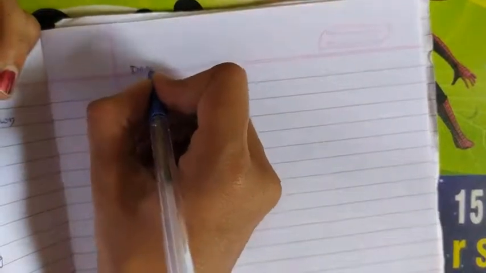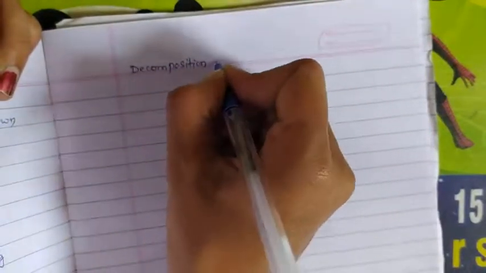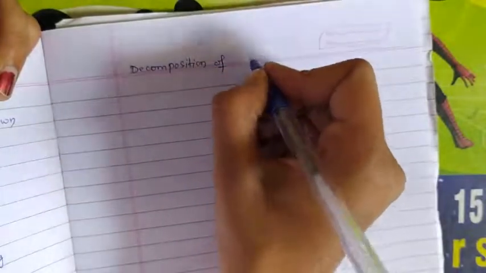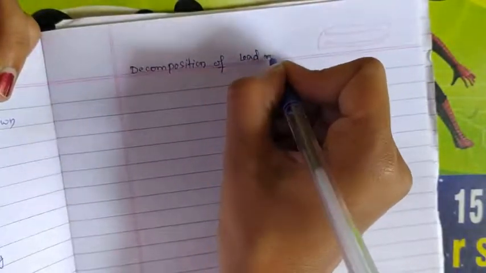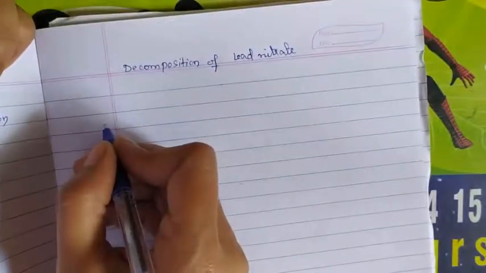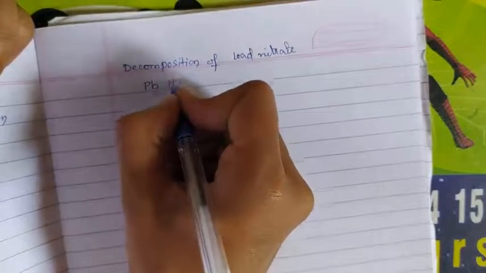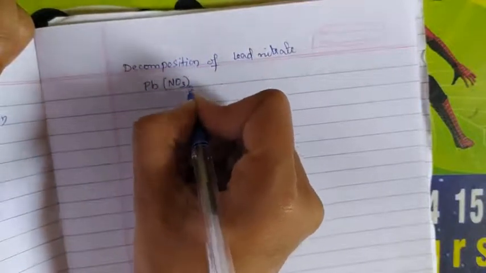We will see one more example, that is decomposition of lead nitrate. What is the chemical formula of lead nitrate? Pb(NO3)2.